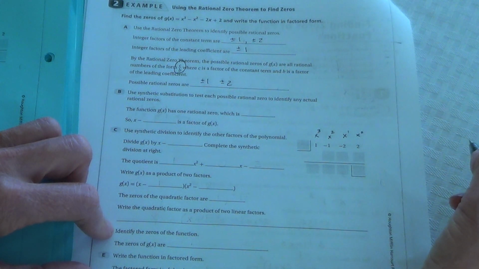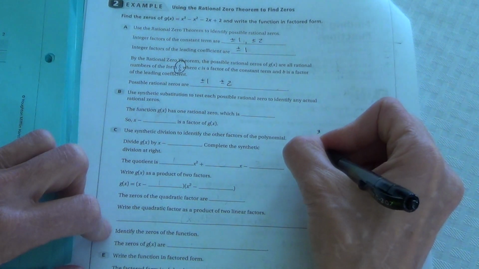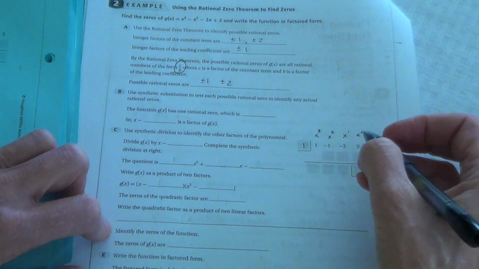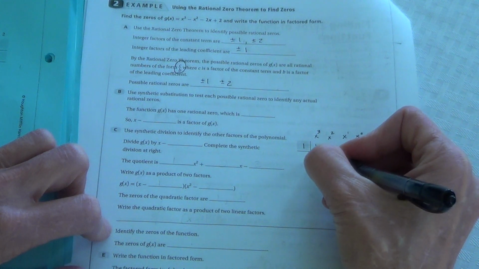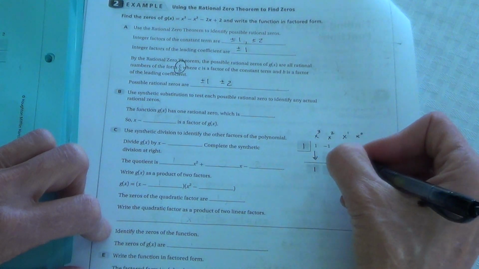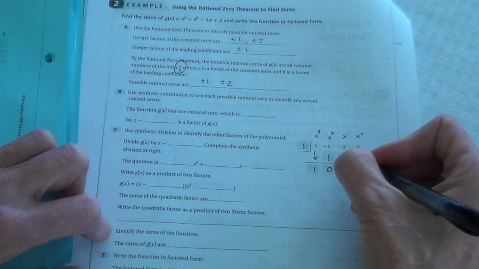If there's only one, I don't know for sure what it'll be. I would just try 1. We might get lucky with that. Otherwise, we'll write up in here and we'll get more options. So synthetic division, remember, drop the first one down. 1 times 1 is 1. Negative 1 plus 1 is 0.